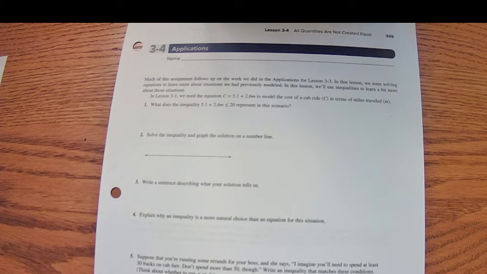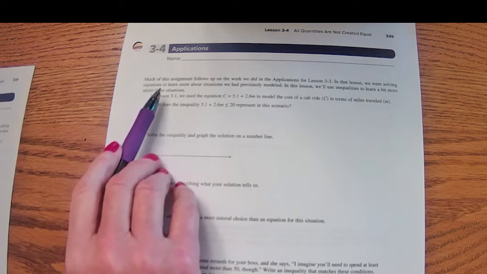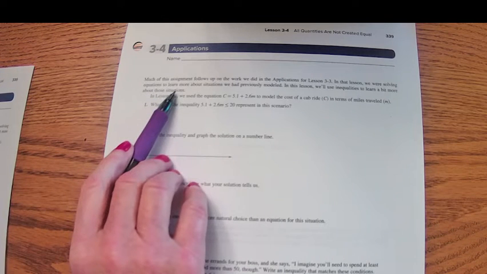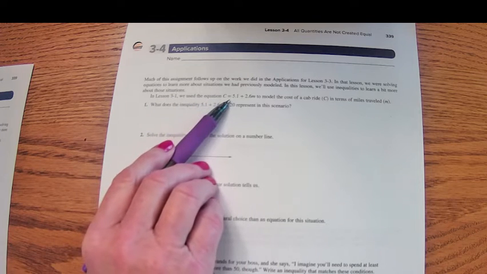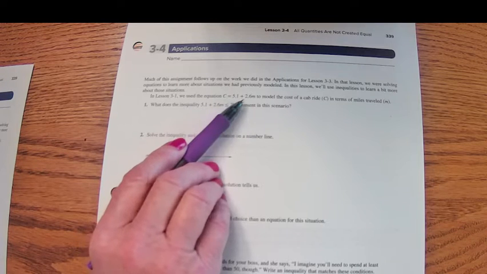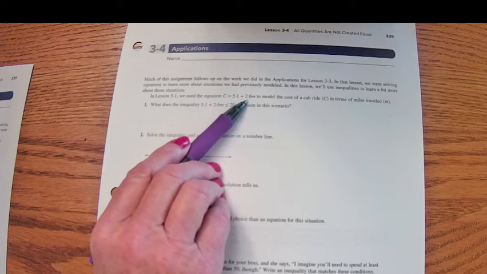Now in section 3.4, we're going to continue to look at lines, but we're going to look at linear inequalities. Inequalities are greater than or equal to, less than or equal to. So if we look at the application for 3.3 with that taxi ride, you pay $5.10 just for getting in the taxi, not going any miles, and then $2.60 per mile is the cost of the cab ride.